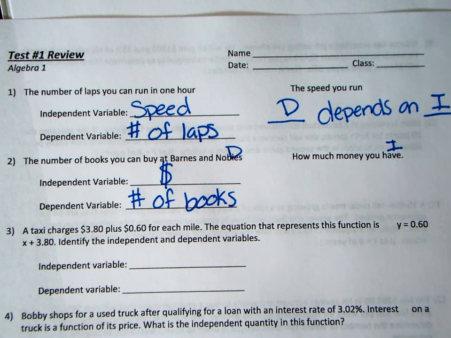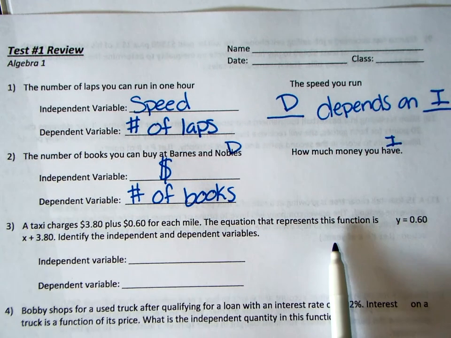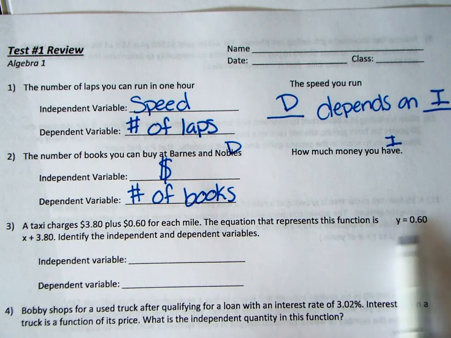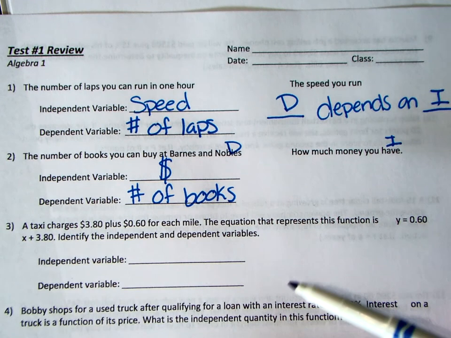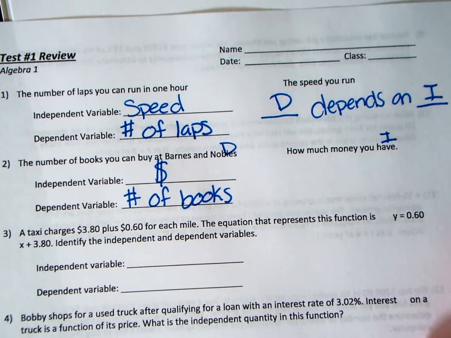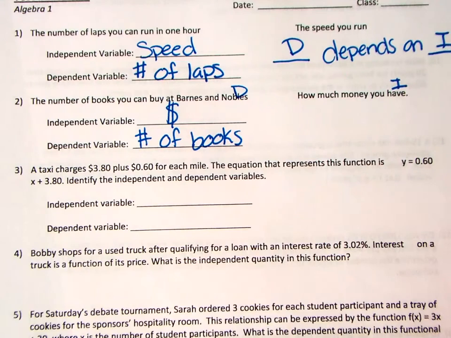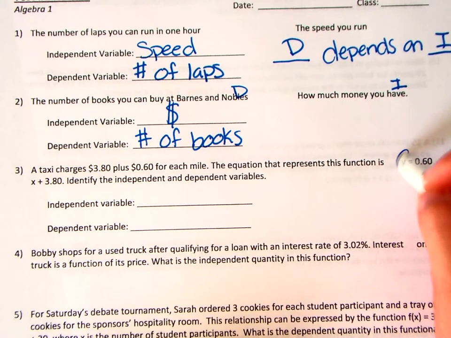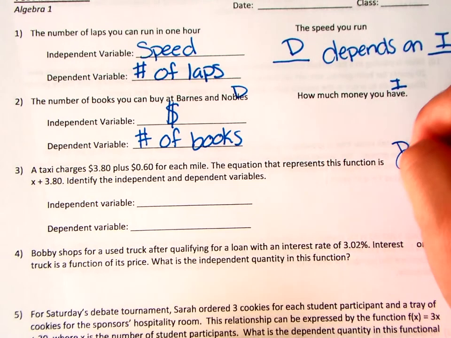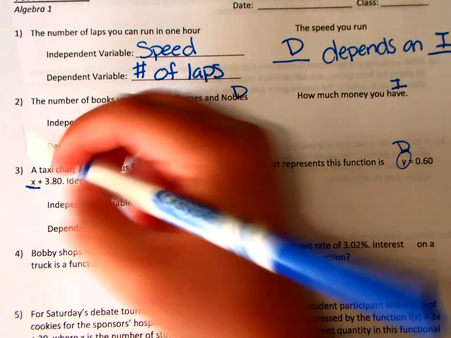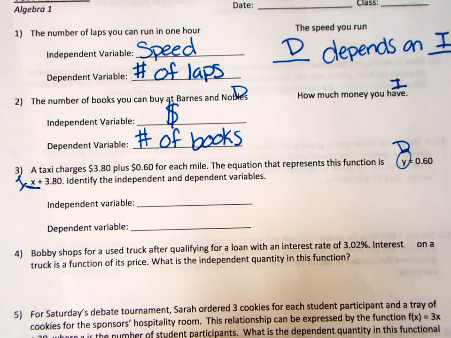Number 3, a taxi charges $3.80 plus $6 for each mile. The equation that represents this function is y equals 0.60x plus 380. Identify the independent and dependent variable. So we always said that y is going to be the dependent and the x is always the independent variable.